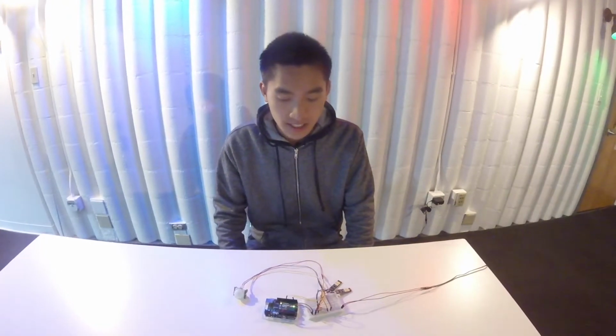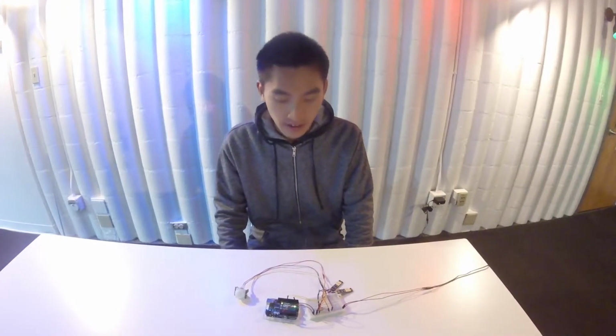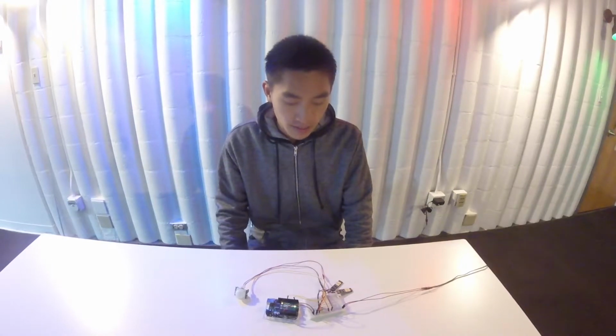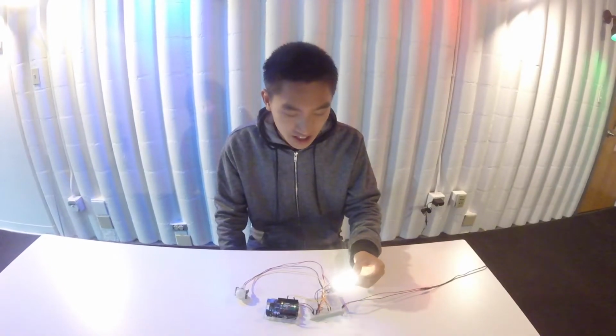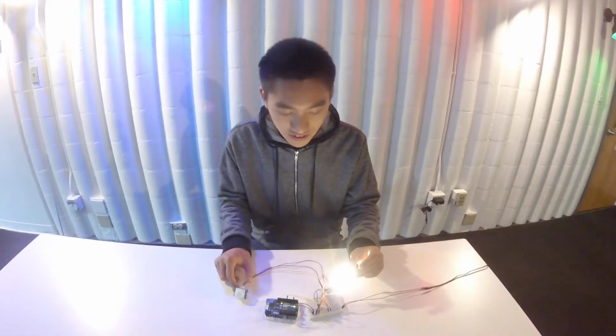My main project is the motion sensing nightlight, and in my first milestone, I was able to get my LEDs to fade on and off whenever there is motion detection. As you can see, it just faded on.